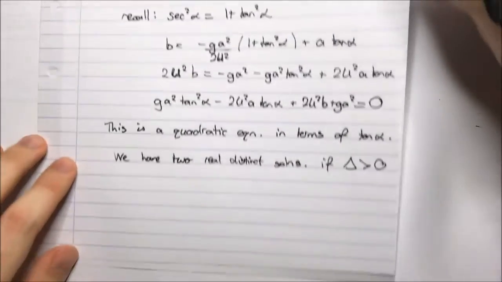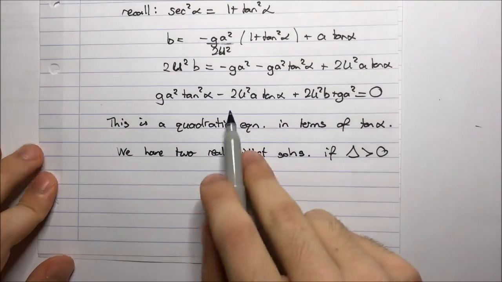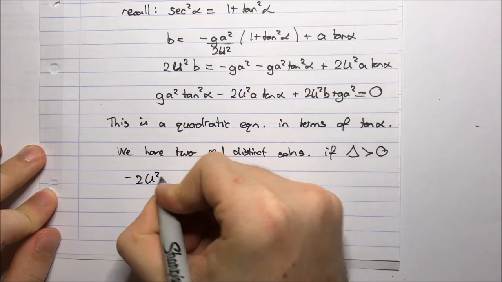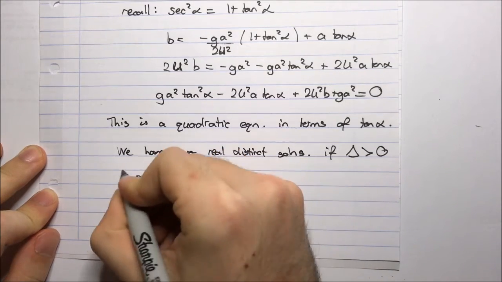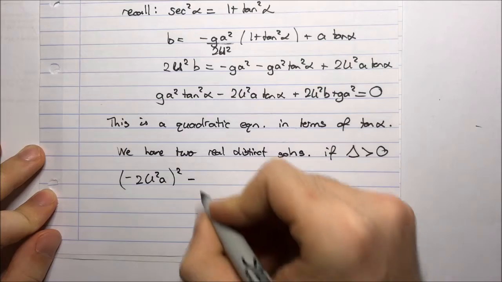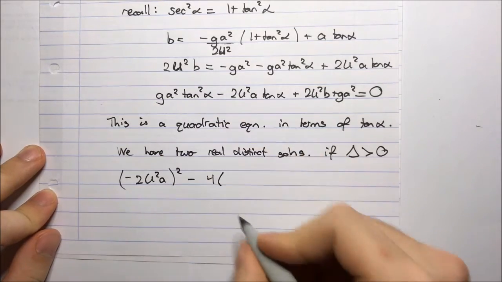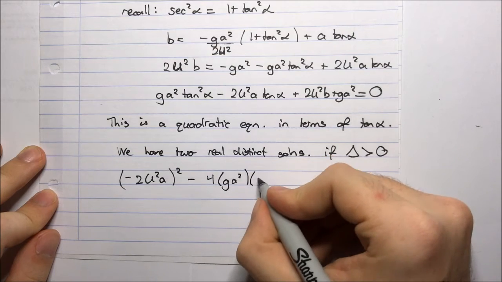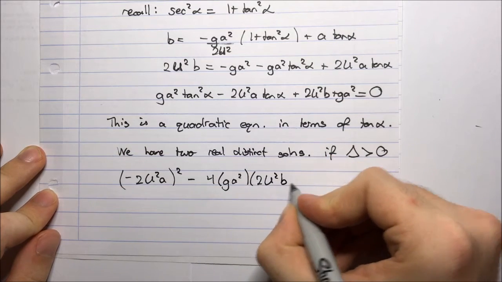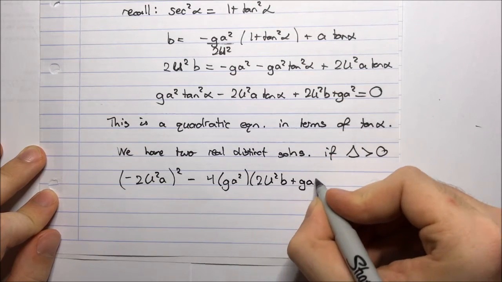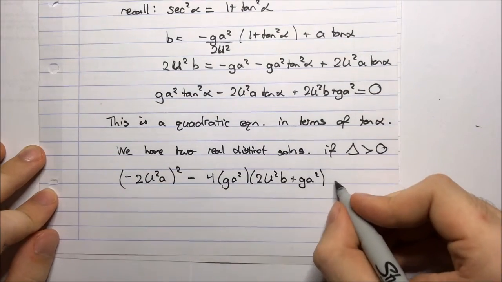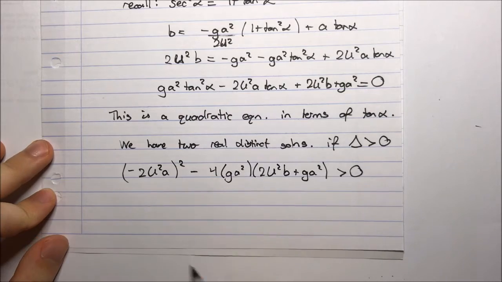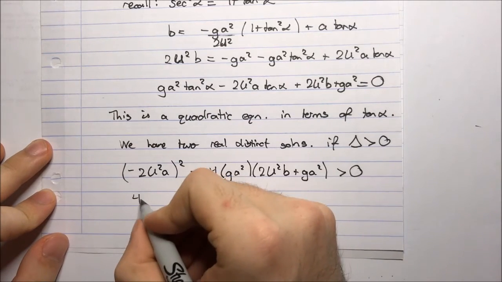Alright, so what's the discriminant here? The discriminant is b squared, which is minus 2u squared a, squared, minus 4 times a, which is g squared a squared, times c, which is this constant term here. Okay, now let's expand and simplify.